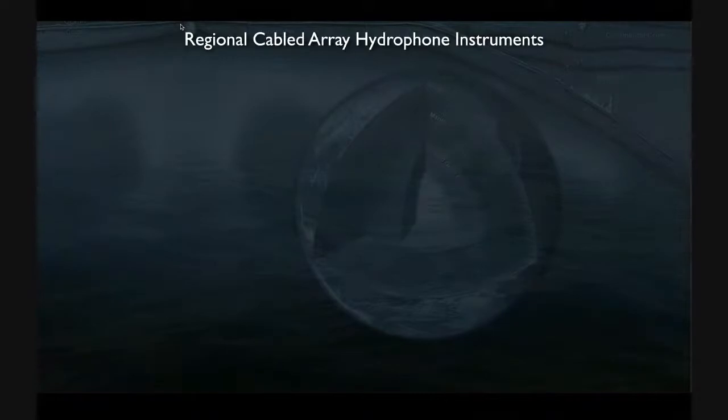As Dana mentioned, she gave a really nice overview of the overall infrastructure for the regional cable array. I'm going to try to talk a little bit more about what hydrophones we have on the system, where they are, and give 2 quick examples of studies that are using the hydrophone data. And then I'll follow that with just showing you where to get the data if you're interested.